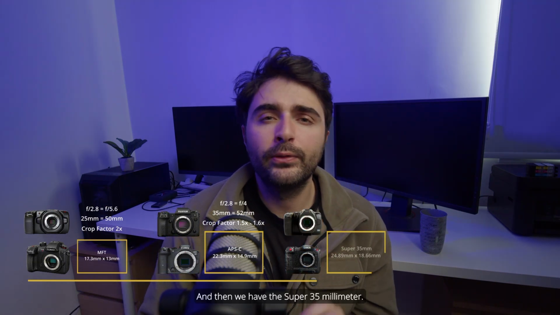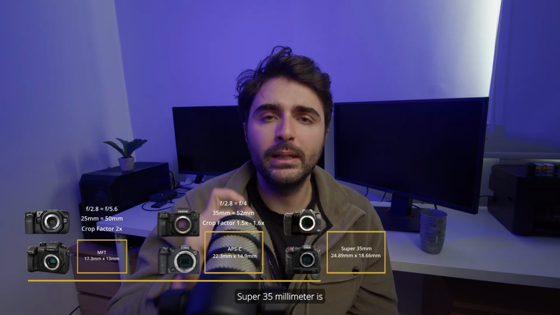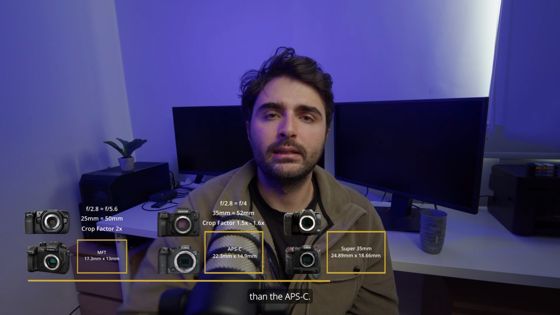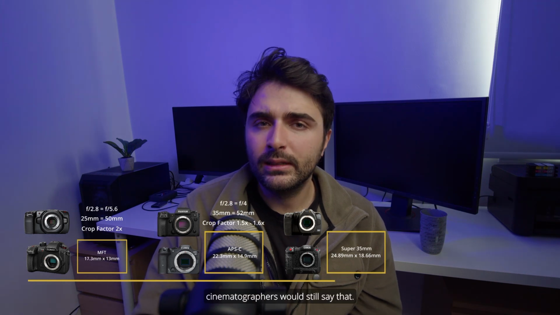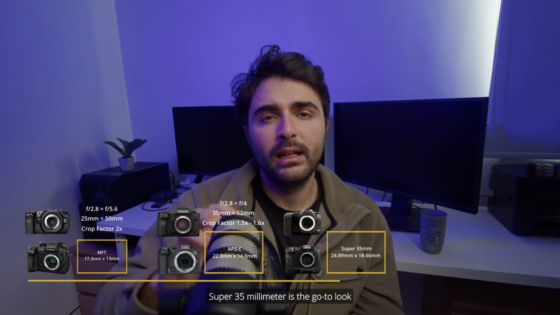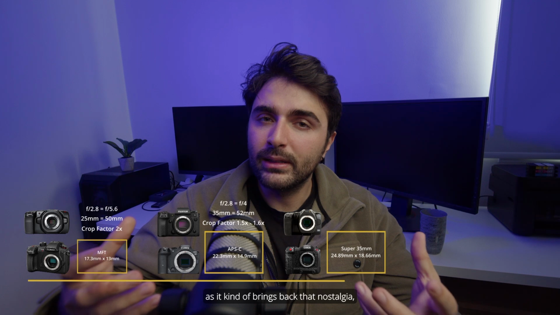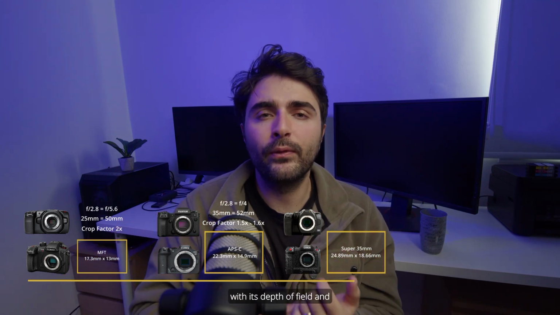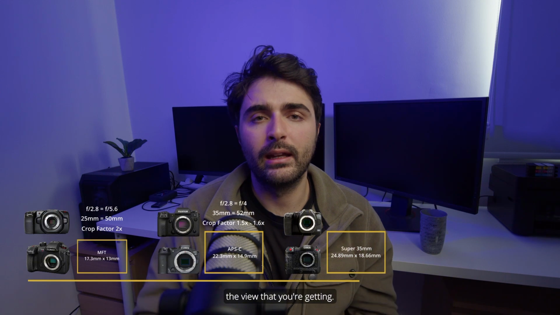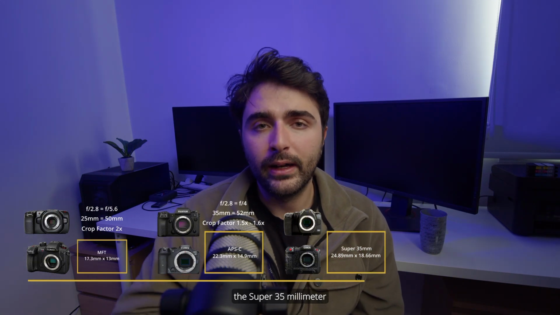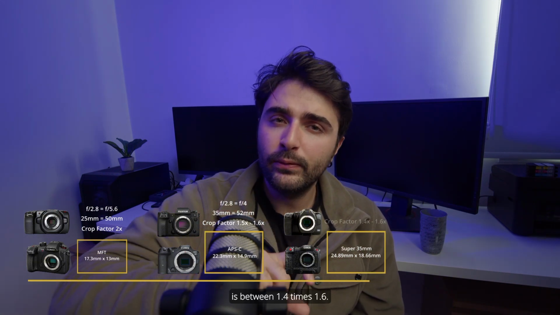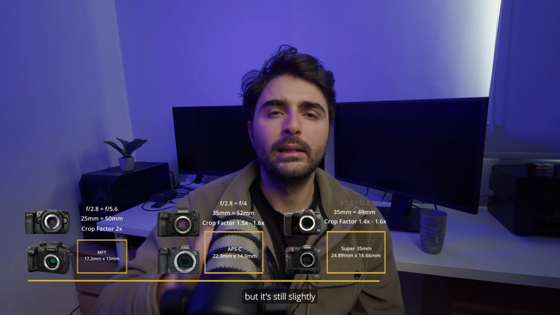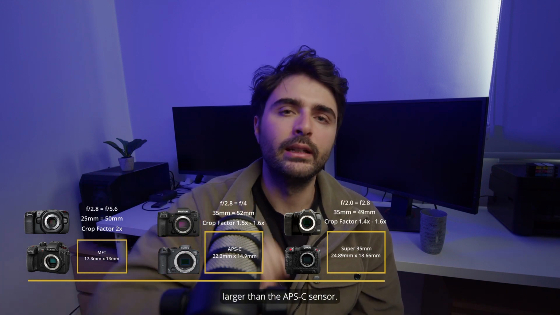And then we have the Super 35mm. Super 35mm is actually a little larger than the APS-C. A lot of cinematographers would still say that Super 35mm is the go-to look, as it brings back that nostalgia, the cinematic feel, with the way it acts with its depth of field and the view that you're getting. The crop factor for the Super 35mm is between 1.4 and 1.6. It can also change by the camera model, but it's still slightly larger than the APS-C sensor.